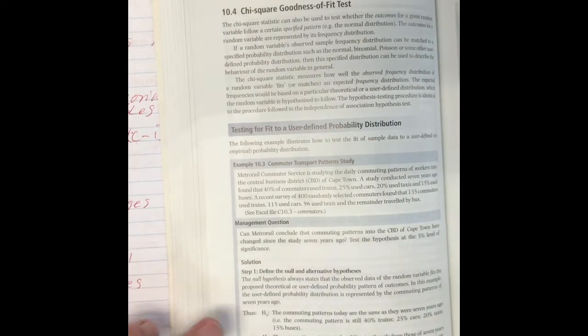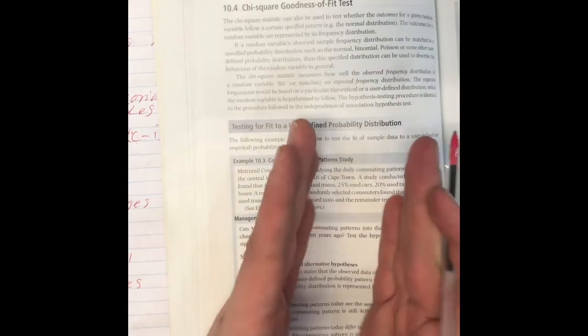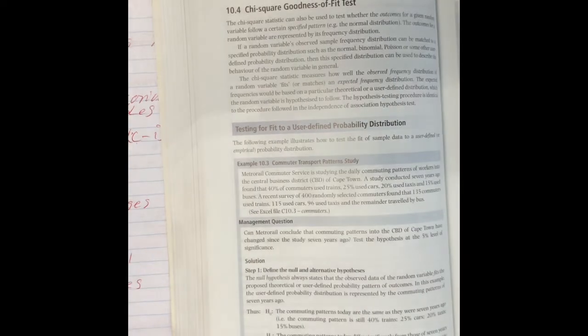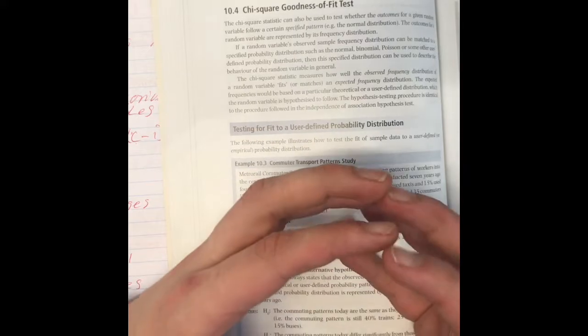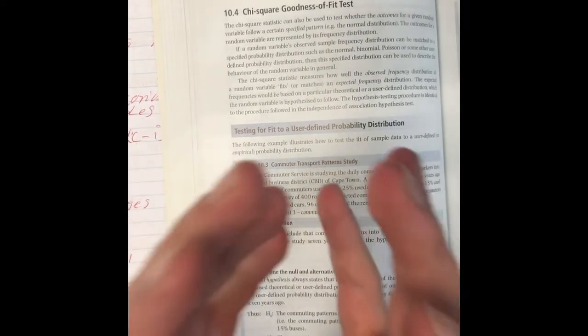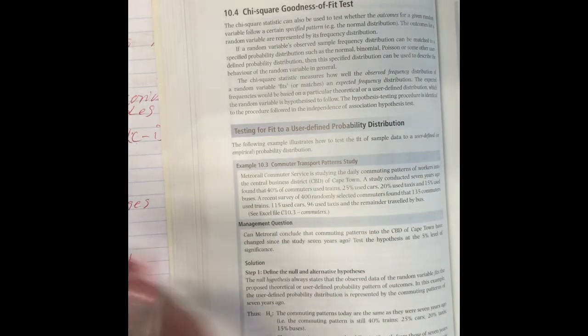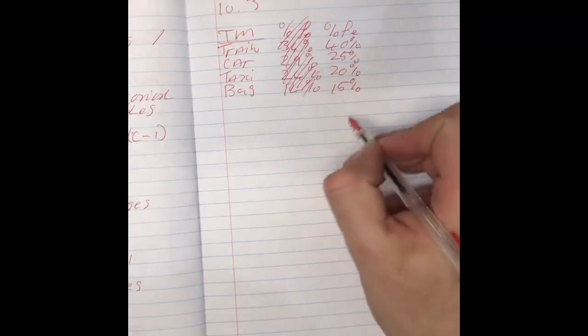Because if we read the question, we want to see whether the new values have changed or not. So we want to see if the new values conform to what we expect to happen. So we've got new values and then we've got the old values. For us to test whether the new values have changed, we need to compare the new values to the old values. So we are expecting the new values to be similar to the old values. All right, so that's a percentage FE.